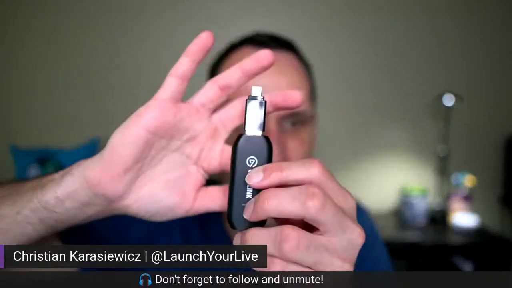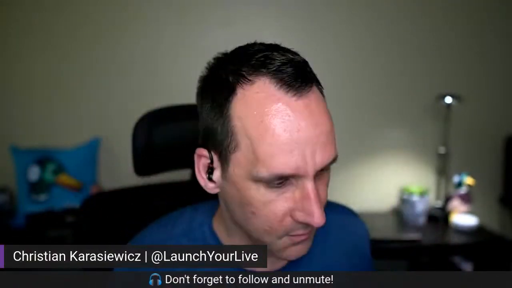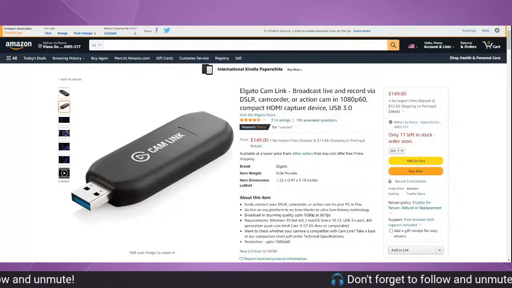Just like that. So there's the capture card going into the adapter, and then plug that into my computer. So that is something you want to consider if you happen to be getting the Cam Link 4K, by the way. So let me show everyone what this one looks like, Marco. So this is the Cam Link 4K here.